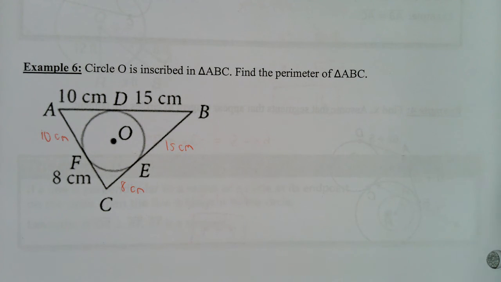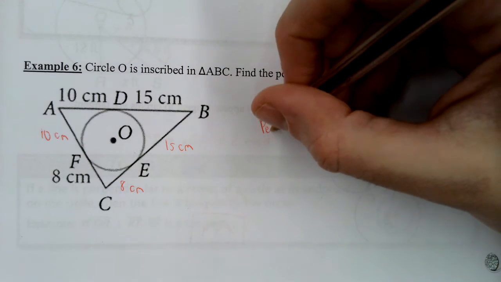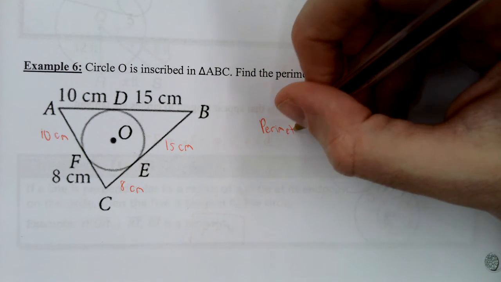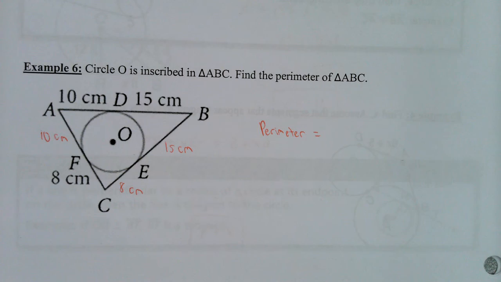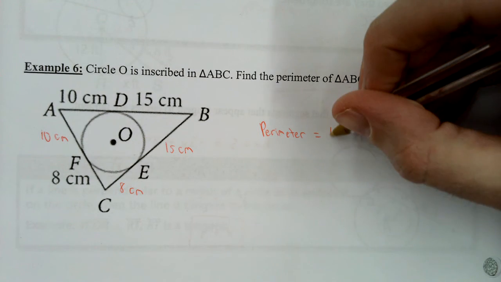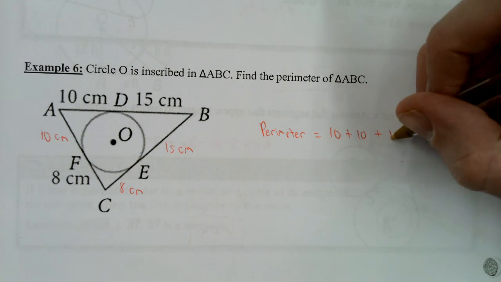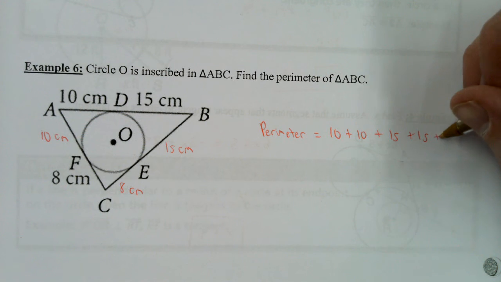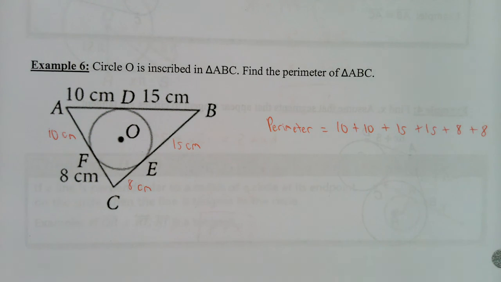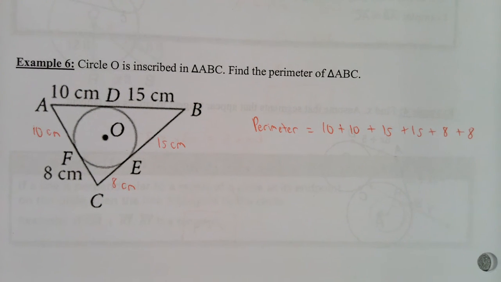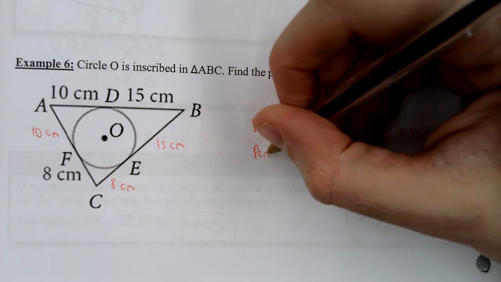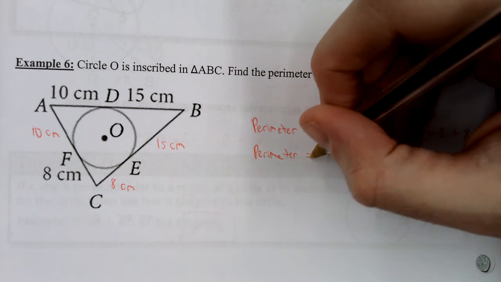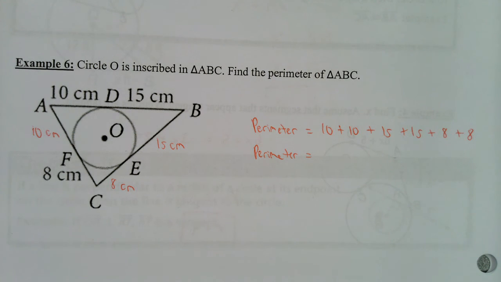Find the perimeter of triangle ABC. The perimeter is when you add up all the sides. So 10 plus 10, plus 15 plus 15, plus 8 plus 8. So the perimeter is going to equal 20 plus 30 plus 24.